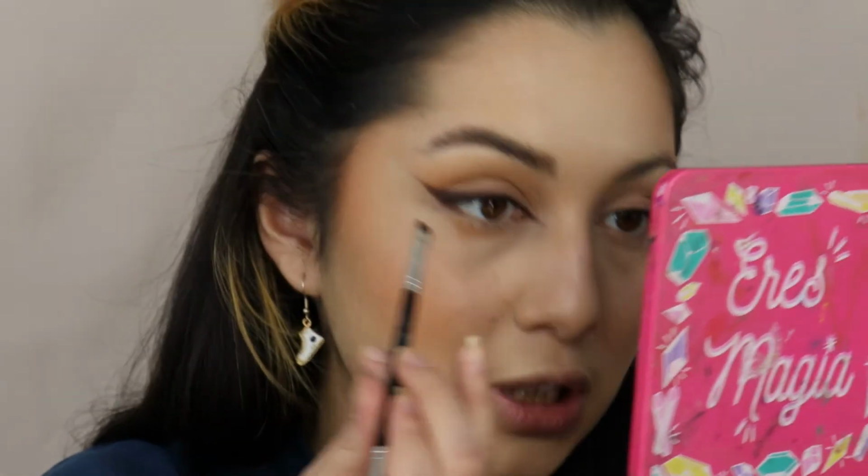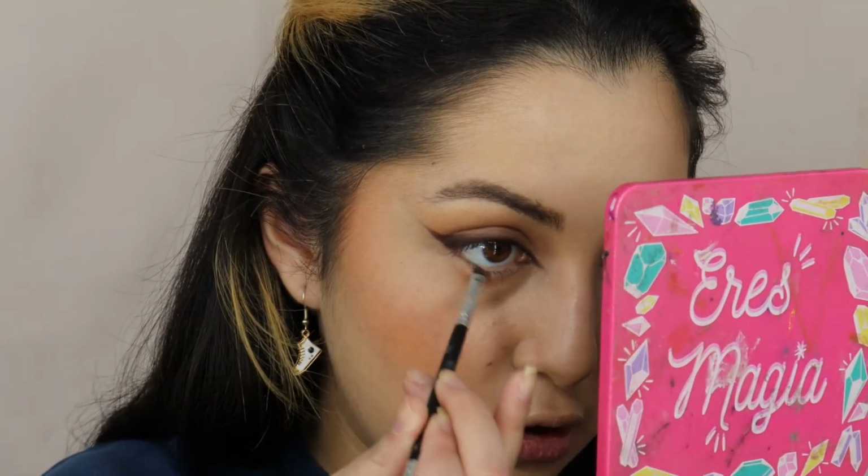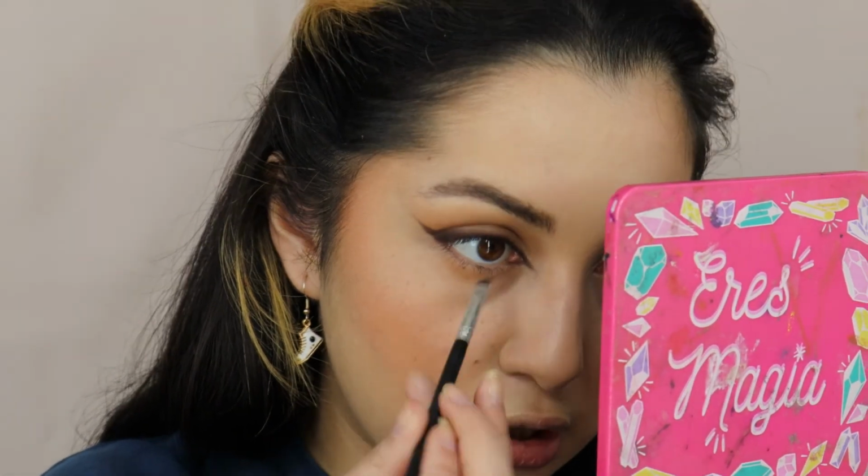What I'm going to do is take whatever's left on the brush and just use that along the lash line.